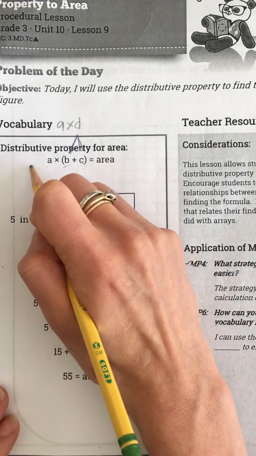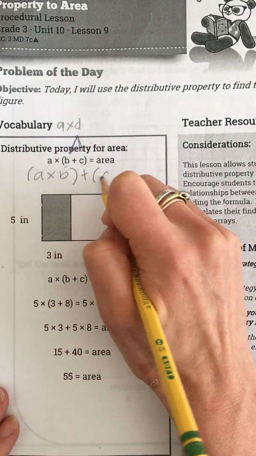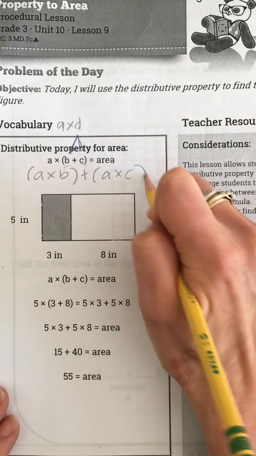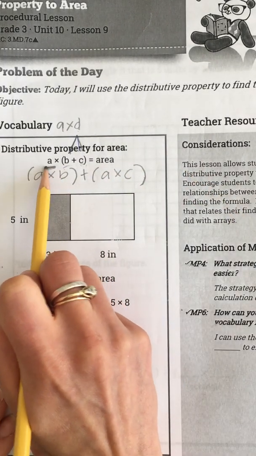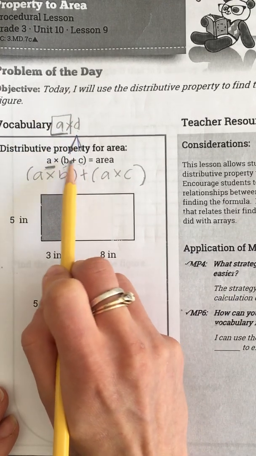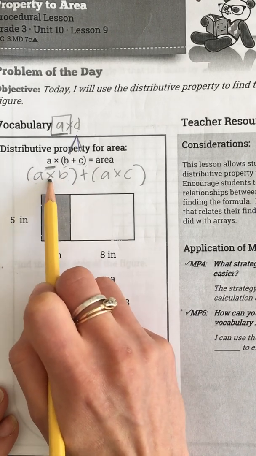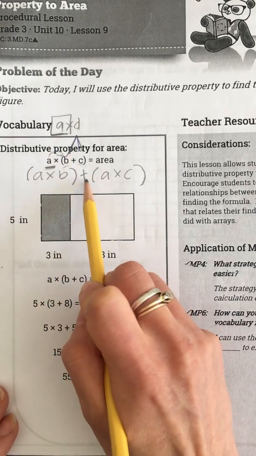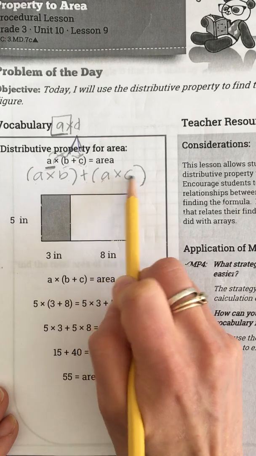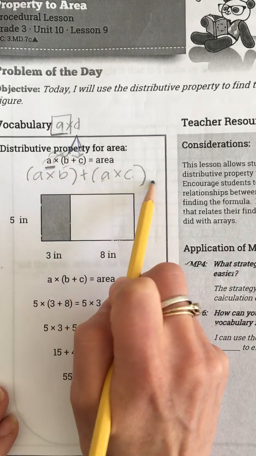And then what we did was split it up: A times B plus A times C. So we took our fixed factor, this one's fixed because it didn't change, and then our two addends, and we distributed: A times B plus A times C.